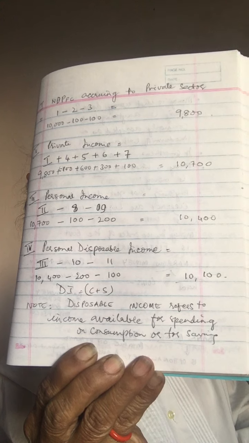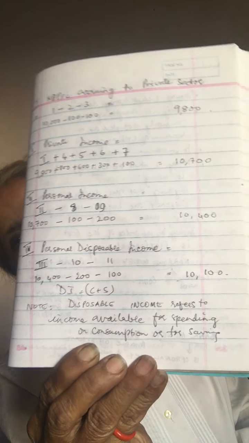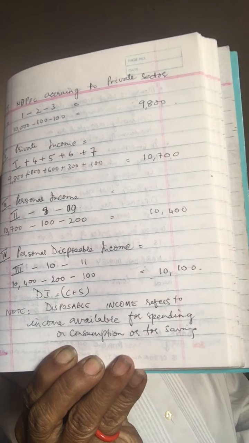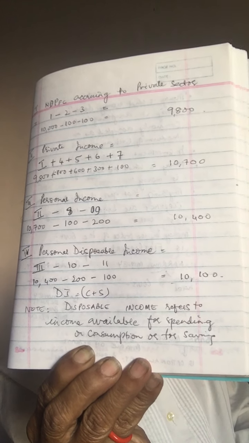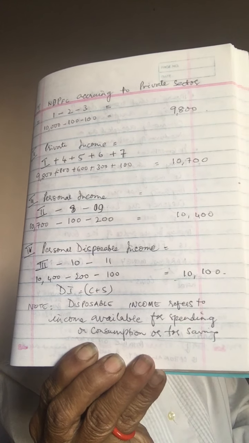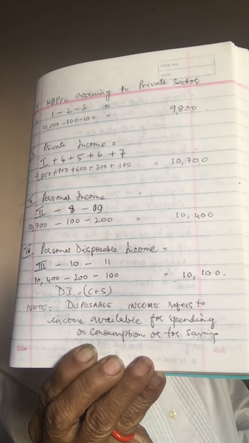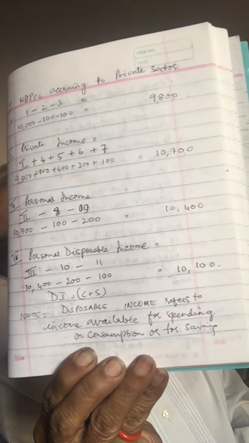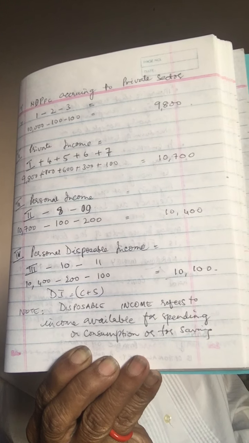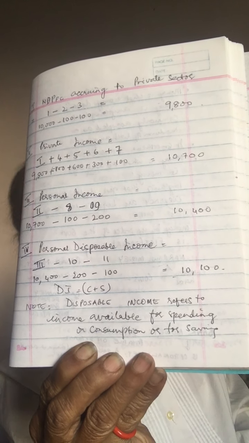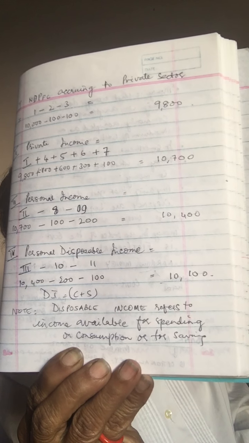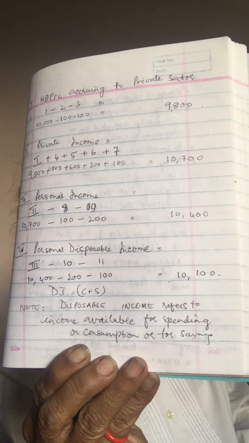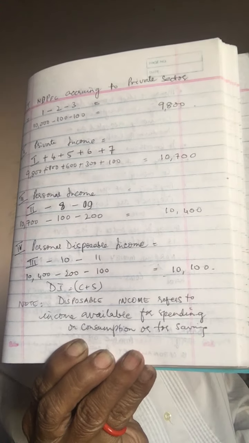So what you get is the NDPFC accruing to the private sector, out of the domestic income, what goes to the private sector. Now from here we want to find out the private income. In this we are going to add net factor income from abroad, national debt interest, which is again a transfer income, which we did in detail in the previous classes.